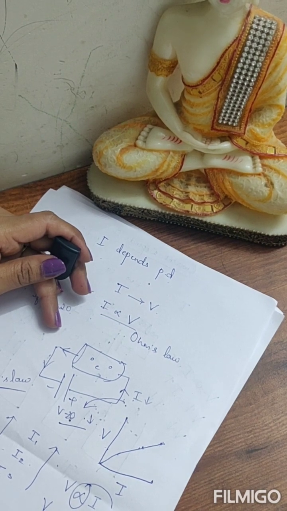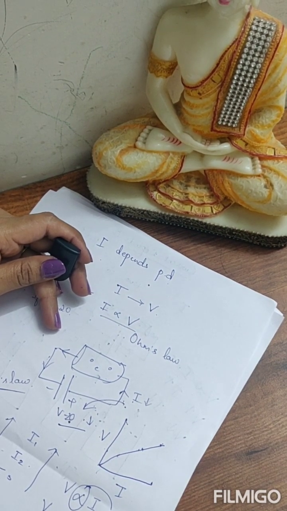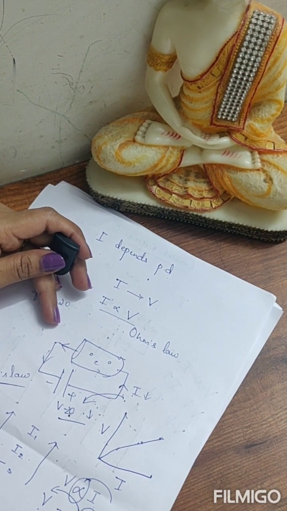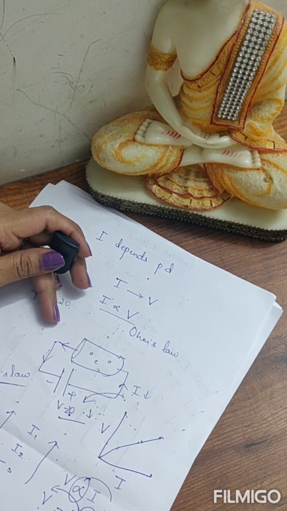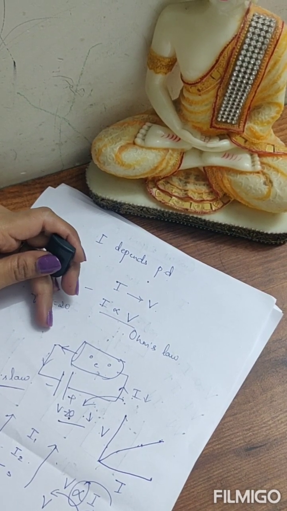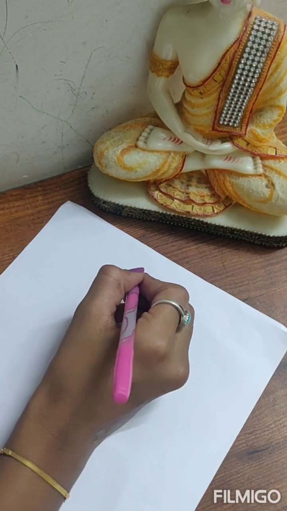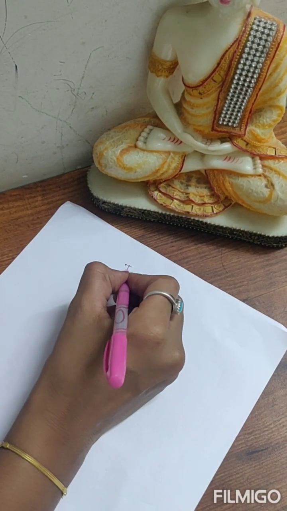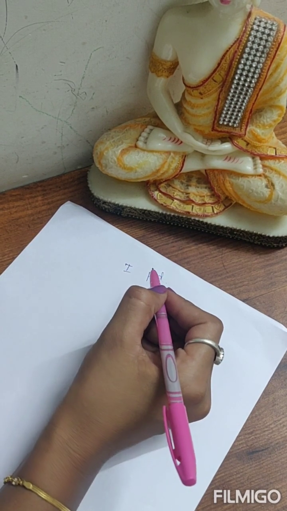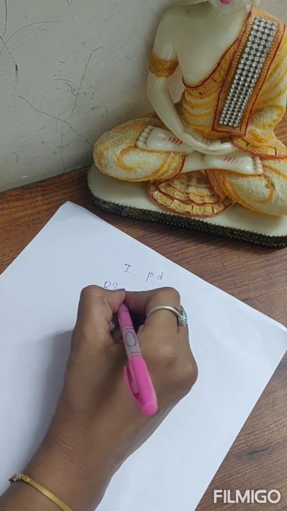So what is happening here? The current depends upon the voltage, that is, the potential difference, and the current also depends upon the resistance. R is nothing but resistance. This is Ohm's law. Till now we studied that the current depends upon the potential difference. So now, what is this resistance?